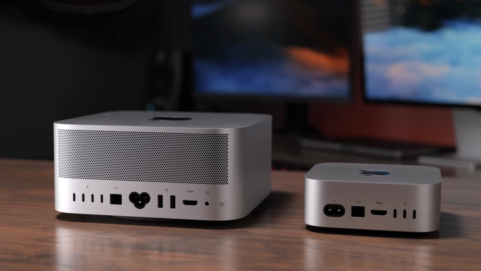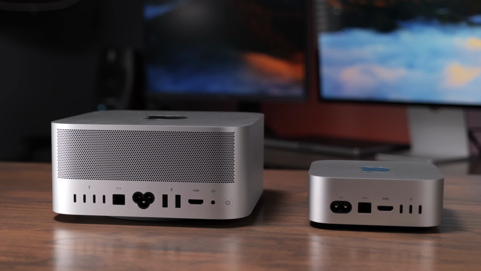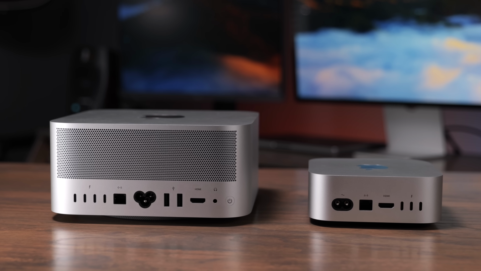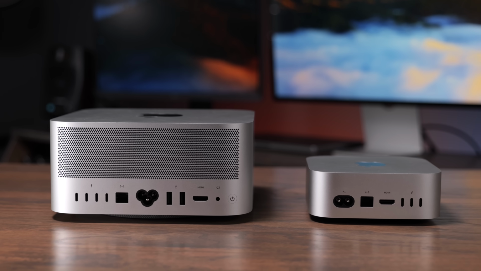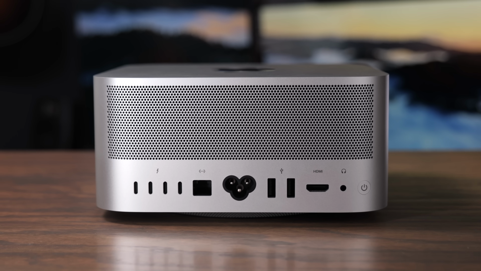They also both have an HDMI port on the back, and they also both give you the power port on the back. One other big physical difference between the two of them is the Mac Studio is both heavier and larger than the Mac Mini. On the Mac Mini, for the power button, you have to actually lift the computer up to access it. On the Mac Studio, the power button is just on the back, very easy to access. So that's the physical differences between the two computers.